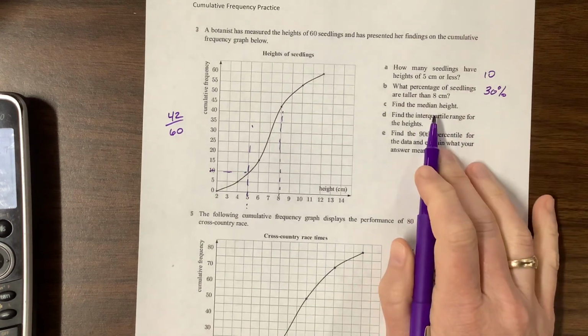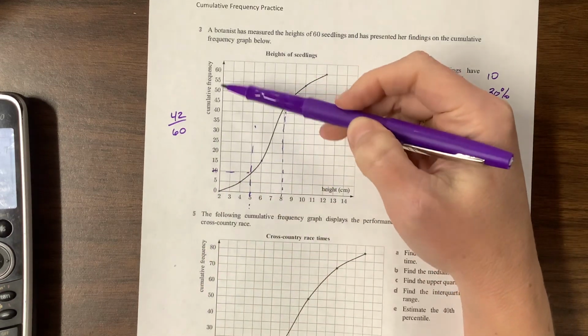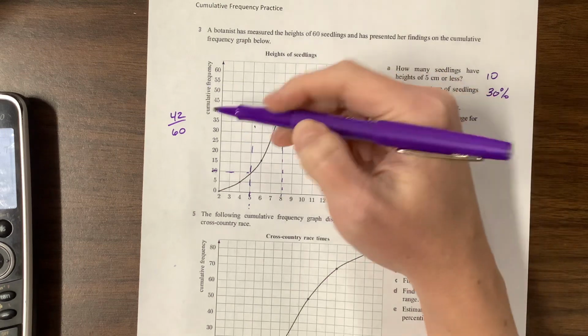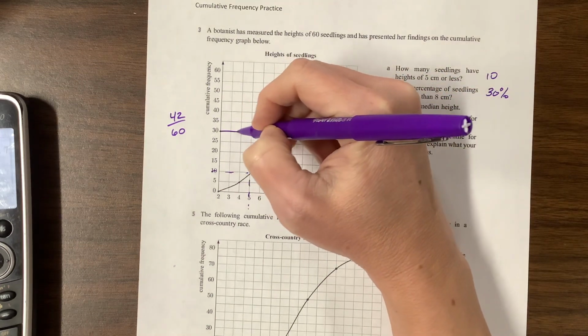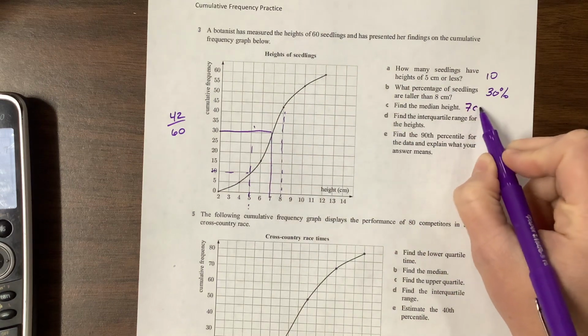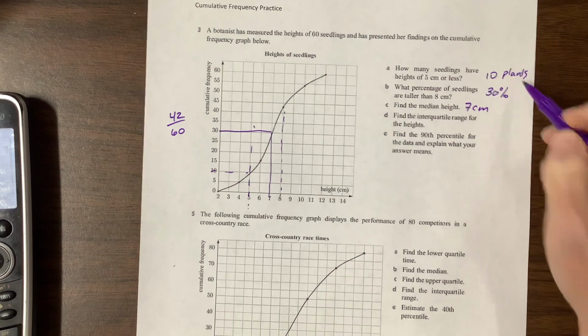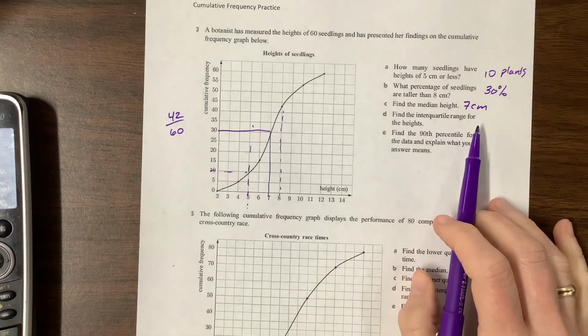Find the median height. What we want is to look at the cumulative frequency and see where 30 of them fall. So I'm going to trace this over and trace this down. And so the median height would be 7 centimeters. Maybe I should label these things. These are 10 plants.